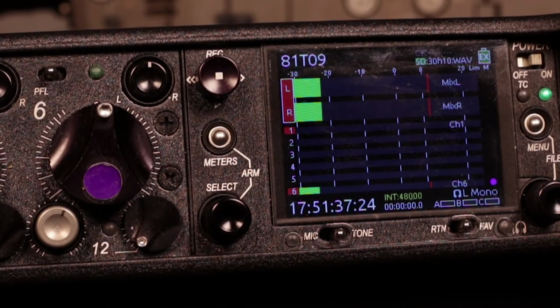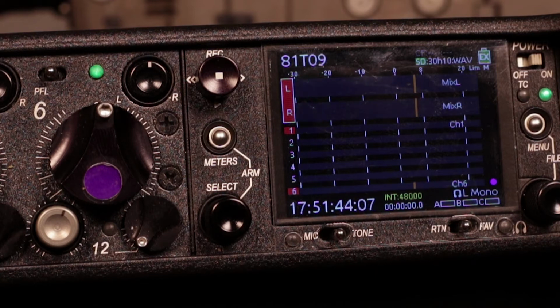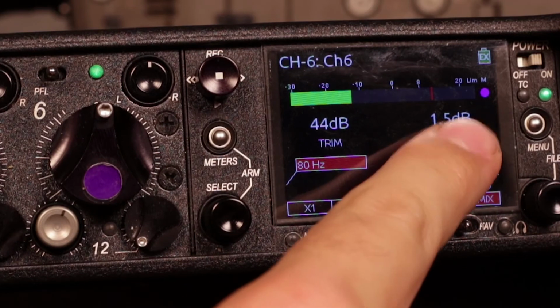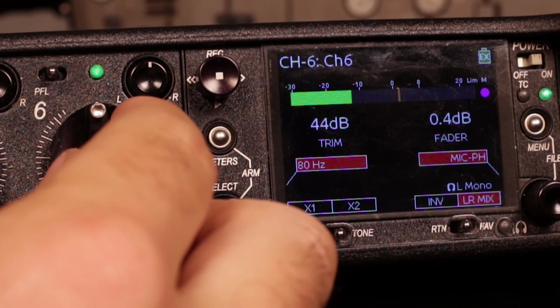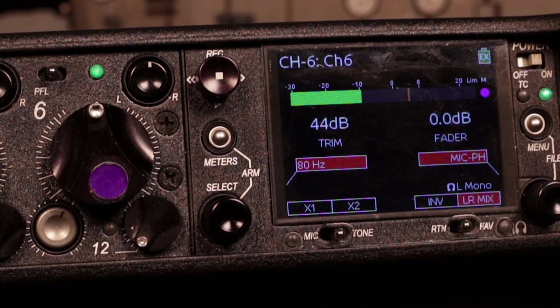Now I'm listening post-fade. So unless I'm listening to an actual ISO track myself, then I'm listening post-fader. Doesn't necessarily mean the fader's doing anything, because I can have the fader on 0, and so this is an identical volume to the ISO track.